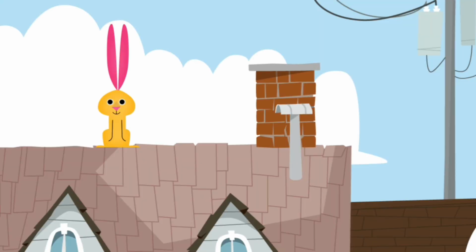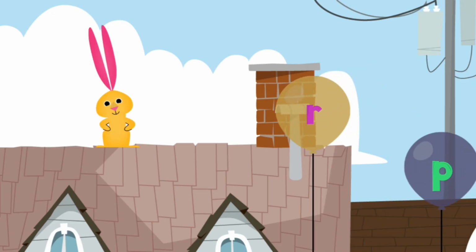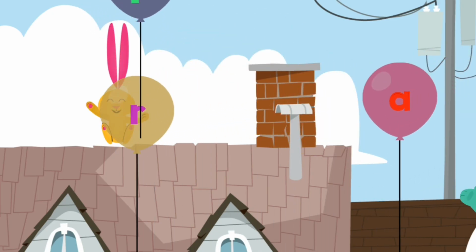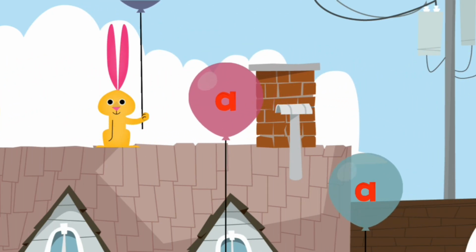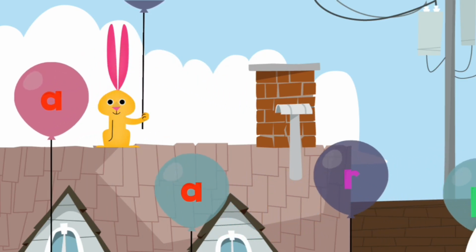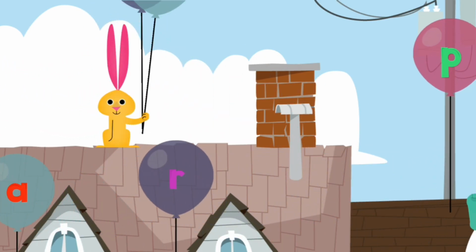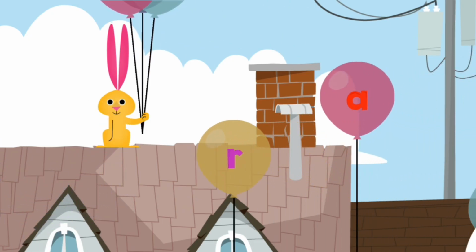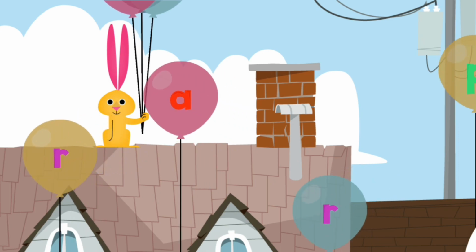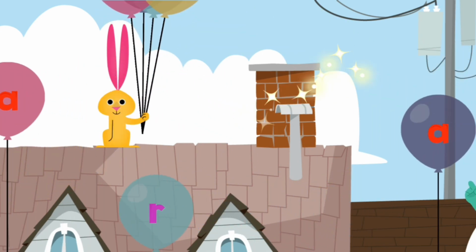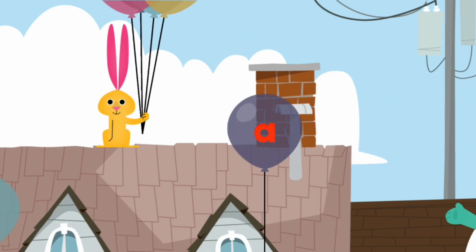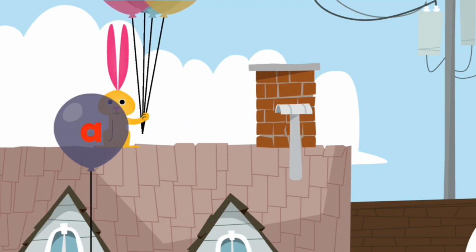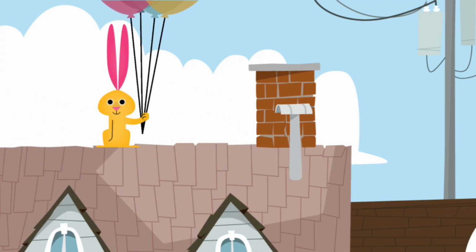Drag the letter P to the rabbit. Woohoo! Good work! You dragged the letter P to the rabbit.